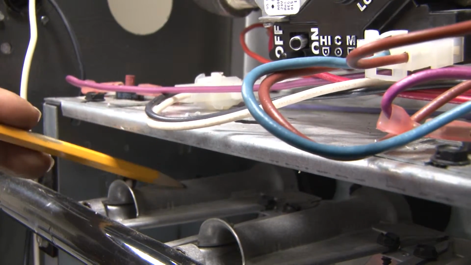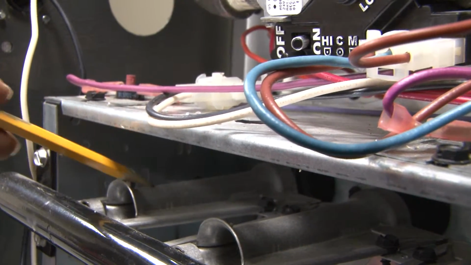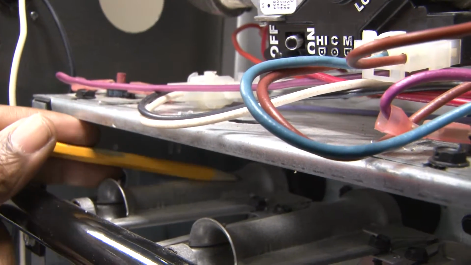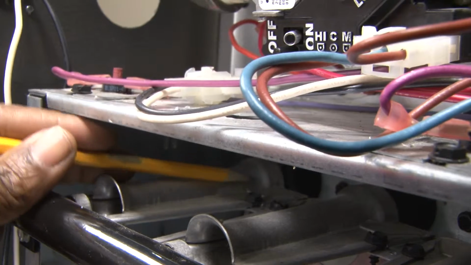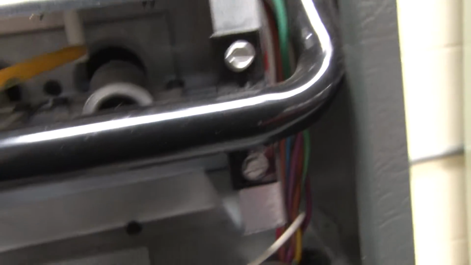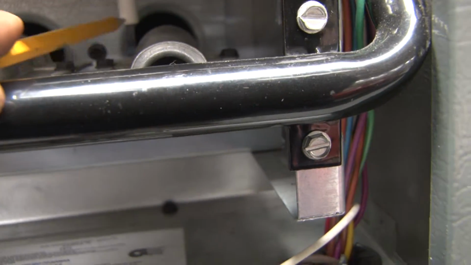As it travels inside of the burner assembly, it will mix with the fuel and air, and as it reaches the outlet of the burner, it will ignite from an igniter located here.